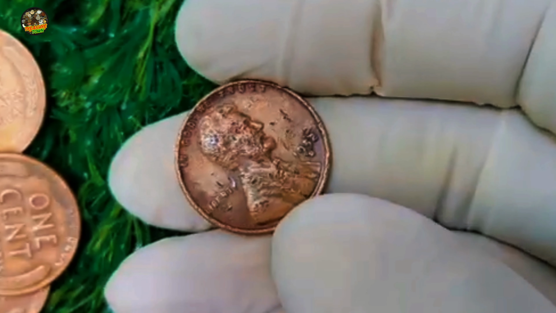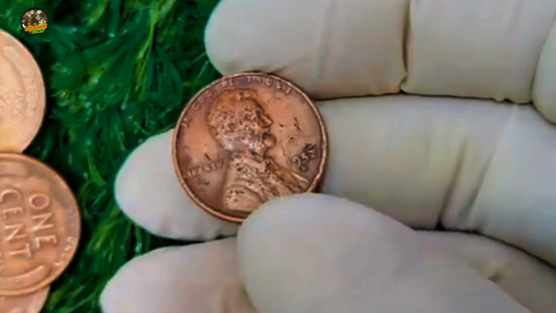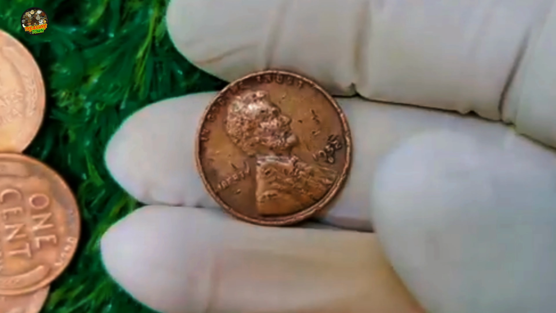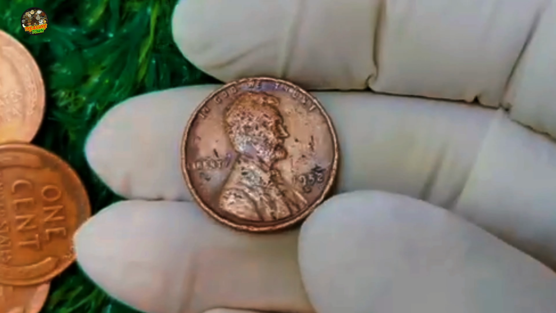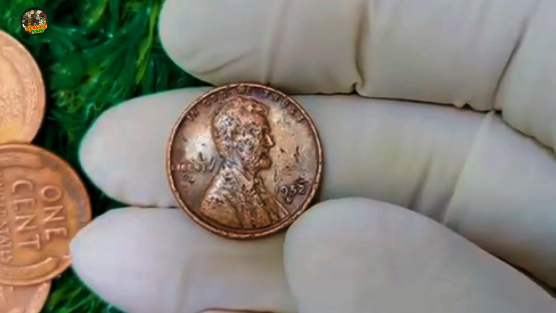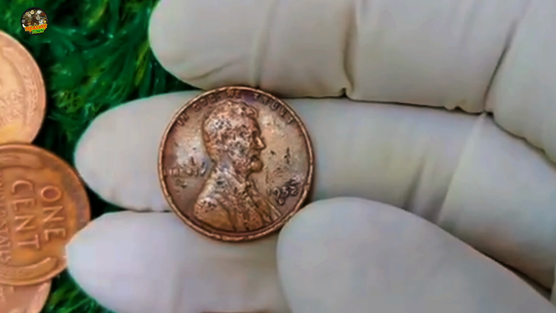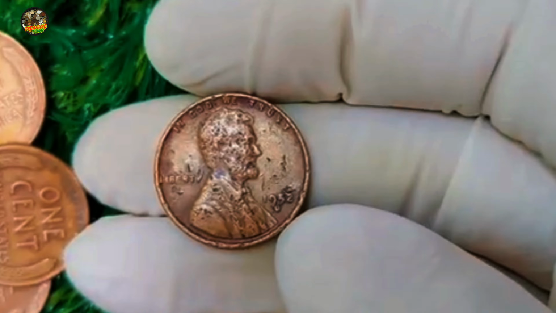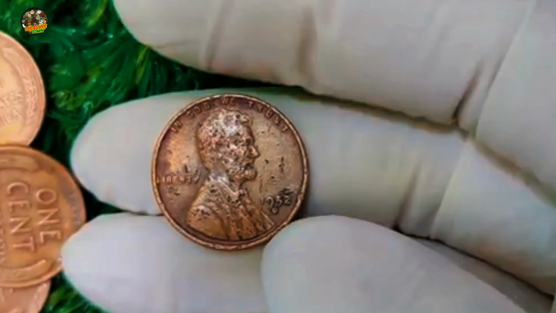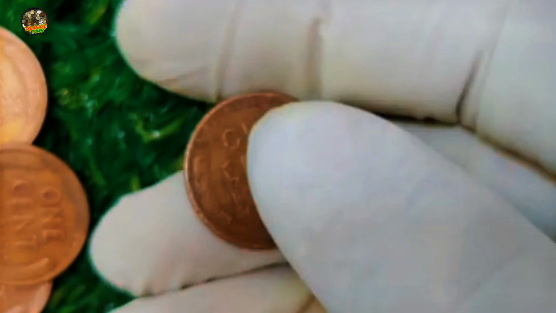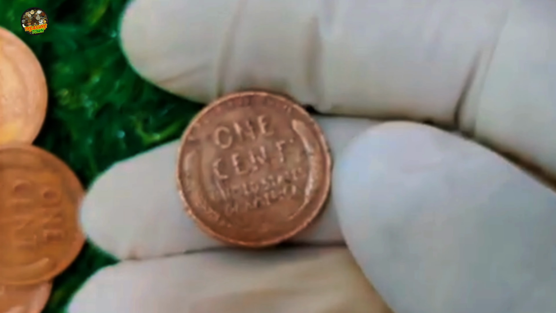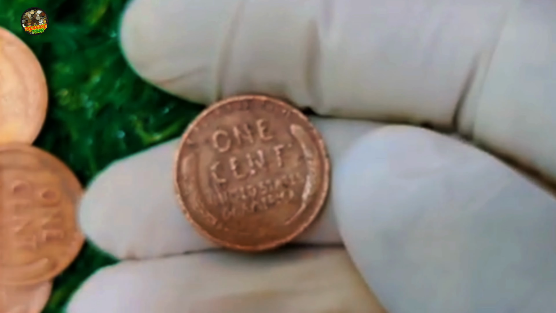Rim errors are among the most visually striking mistakes found on 1952 D Wheat Pennies. These errors occur when the rim is improperly formed during the upsetting or striking process. One common type is the rim cud, where a raised blob of metal appears along the edge due to a die break. If the cud is large and interferes with important design elements such as the date or the word Liberty, the coin becomes especially valuable.